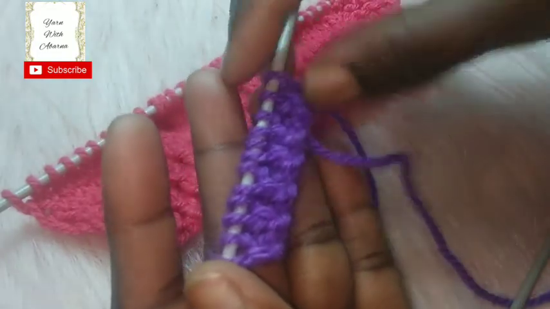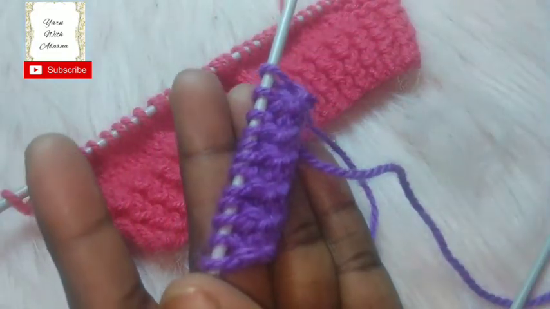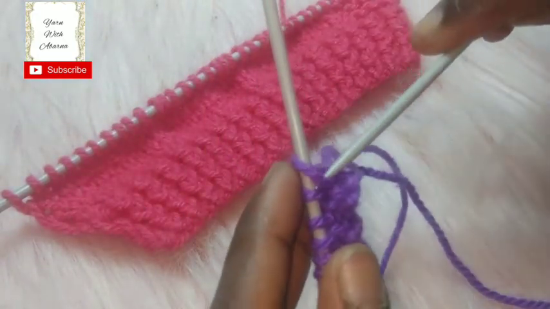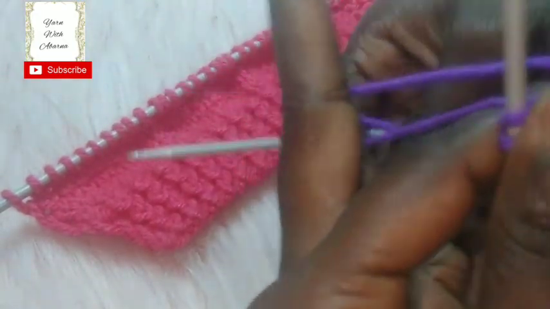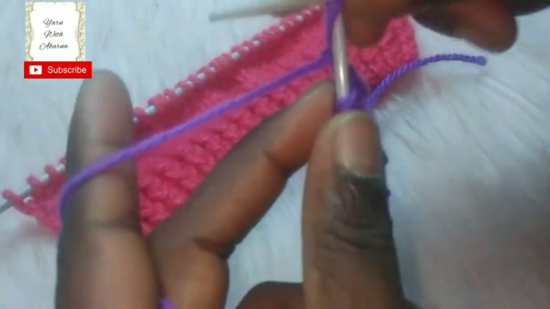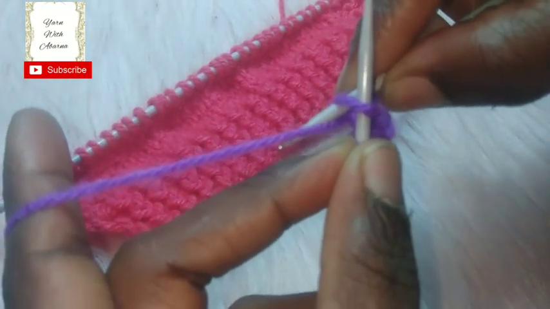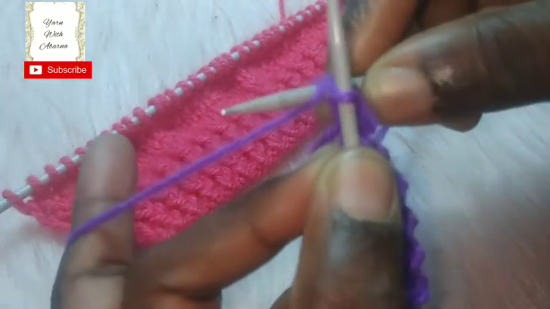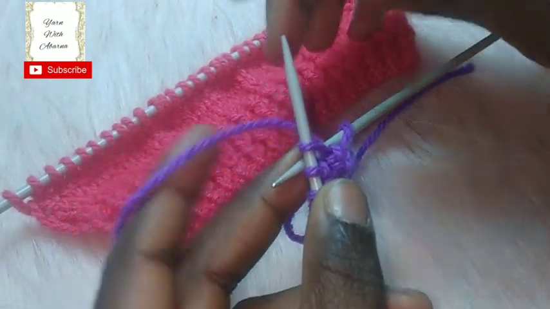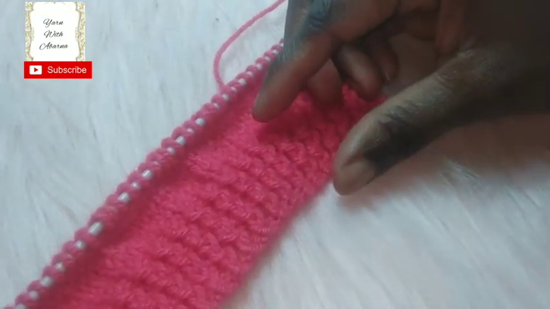In the remainder we simply make one knit, one purl, one knit, one purl. Continue the same. The only difference is how we wrap the yarn. You can see. Into the back loop normally we wrap the yarn this way, but in this pattern we wrap the yarn like this. This is the only difference for this pattern. So you continue the same. If you continue the same you get like this.